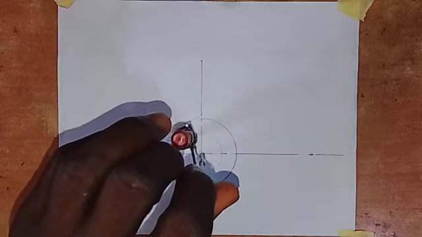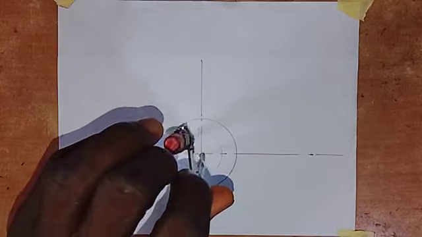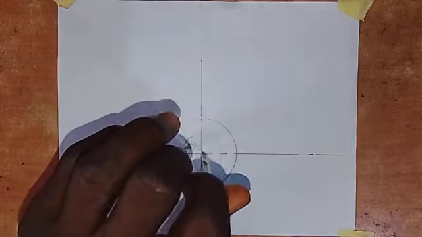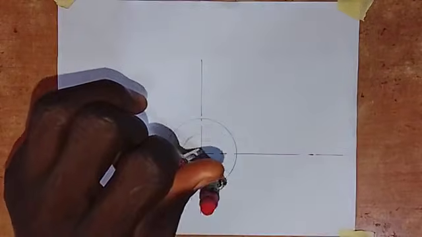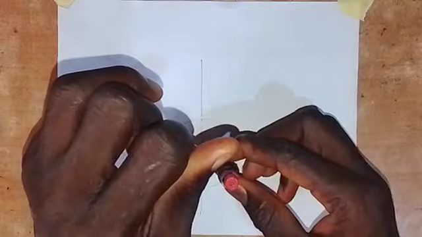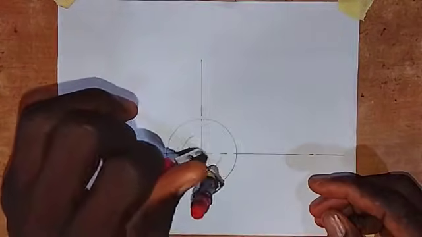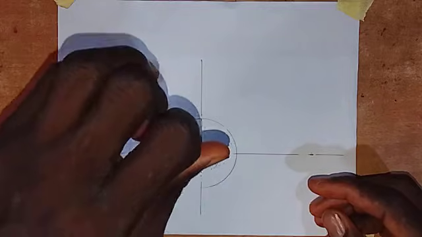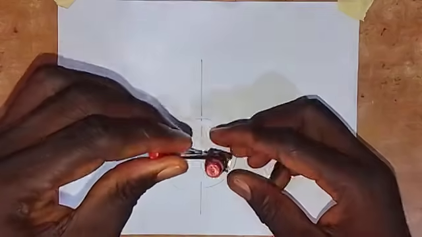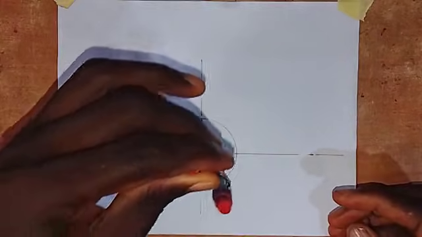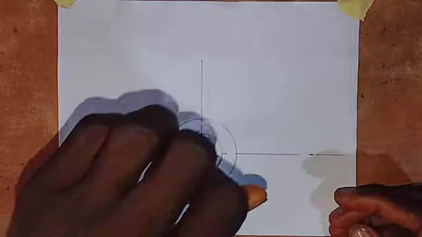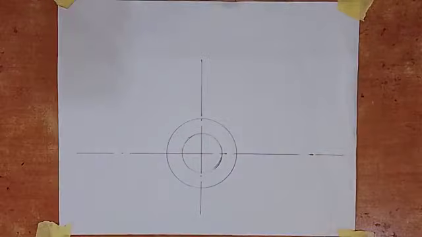So here we have the circle. So we have the circles.